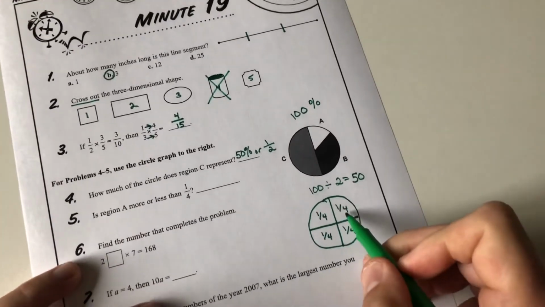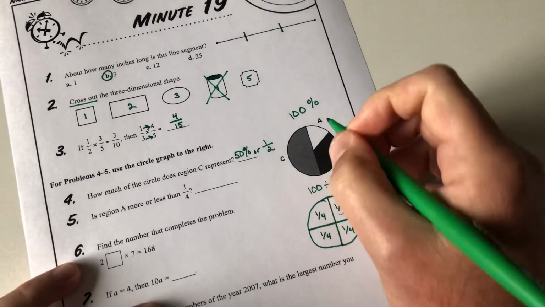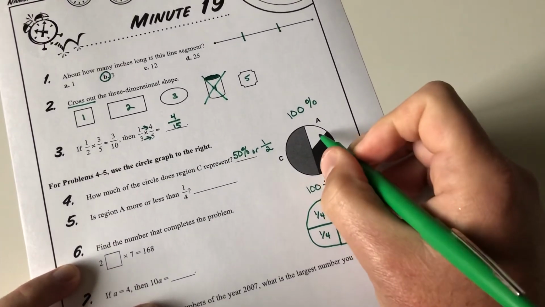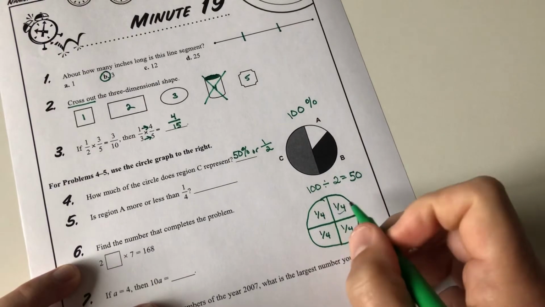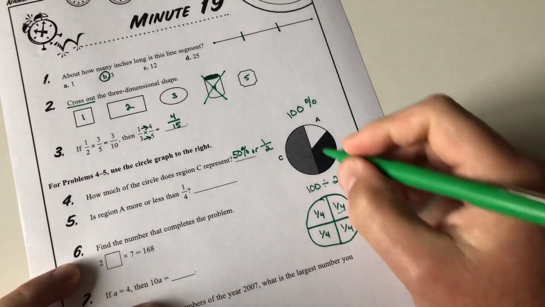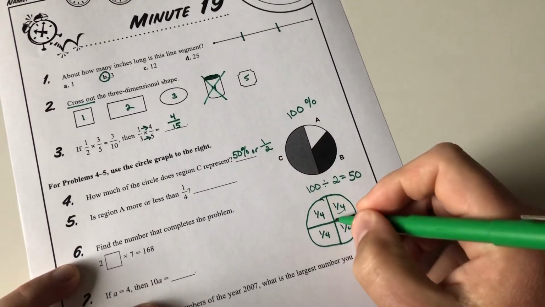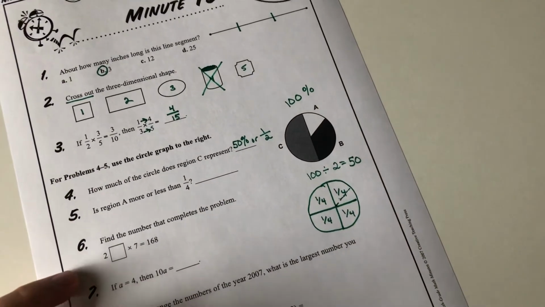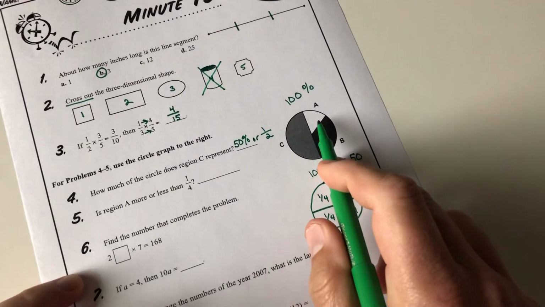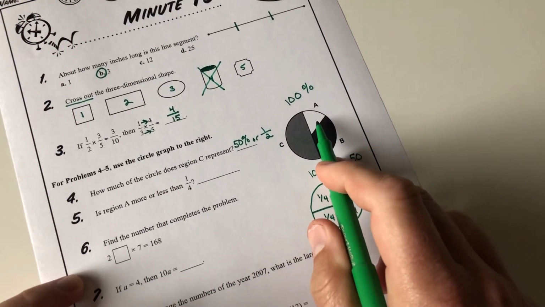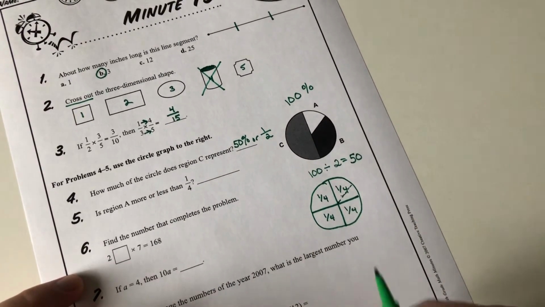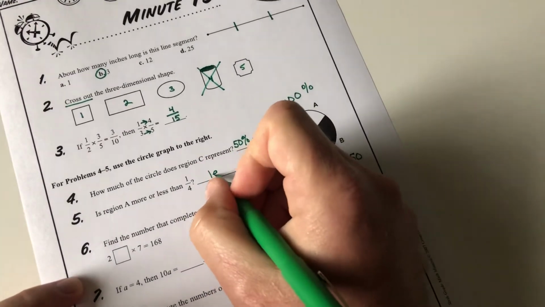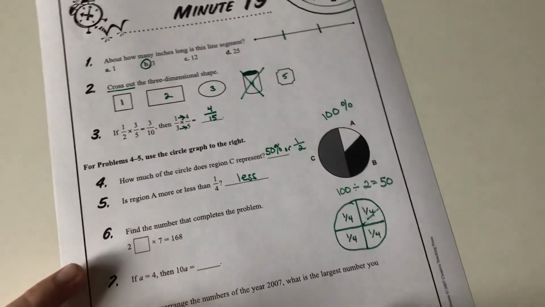So if I compare this little section here to this little A section, we can see that it's a little less than this part. So if I were to draw this part down here, this part would kind of come in there like that. So region A of this graph is going to be a little less than 1/4. So we'll put less there.